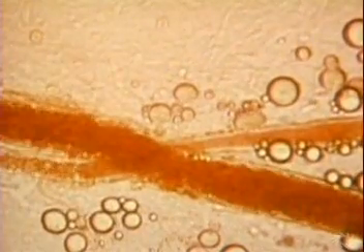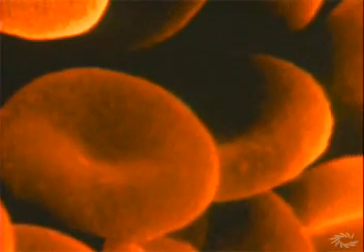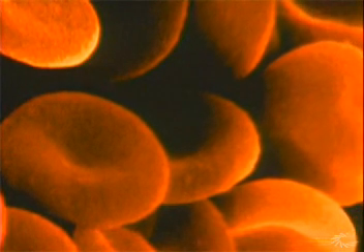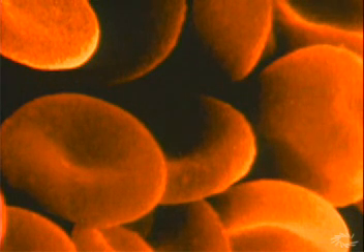Red blood cells carry oxygen from the lungs to other cells throughout the body. There are about 25 trillion red blood cells in the body of an adult. Each has a lifespan of only about 125 days, so new ones are constantly being produced at the rate of about 2 million a second.